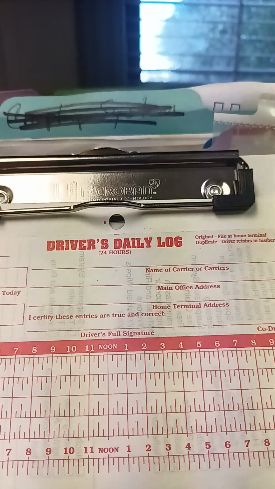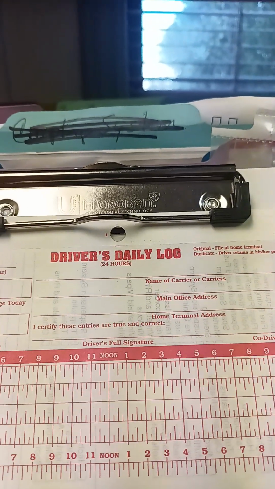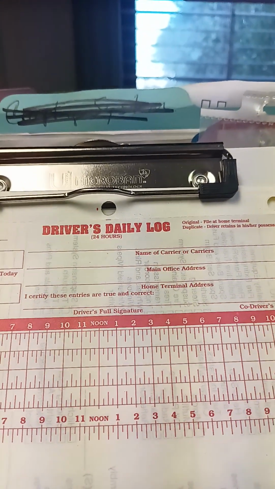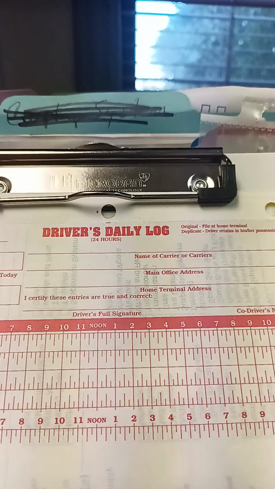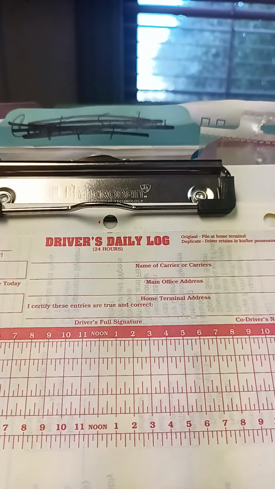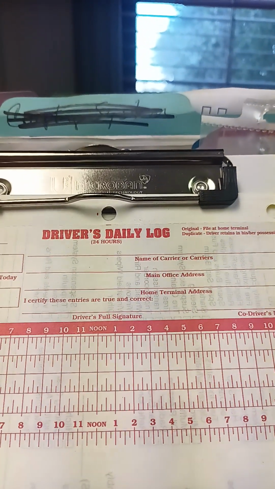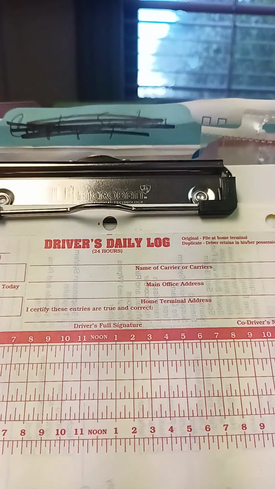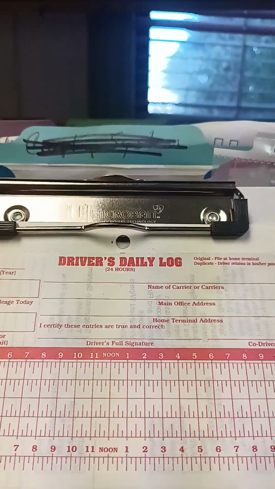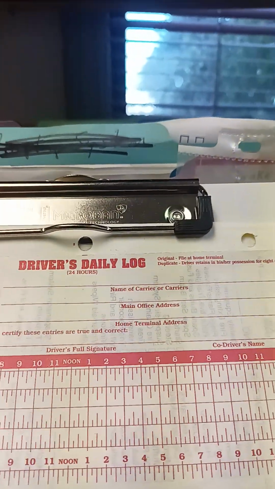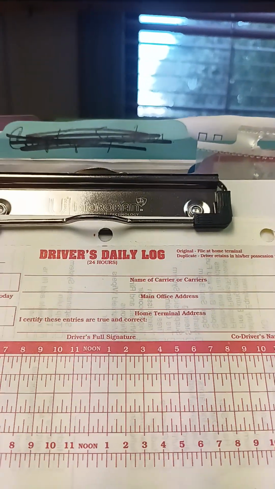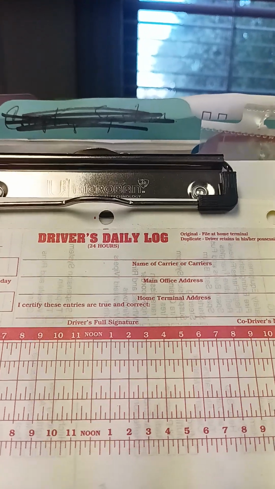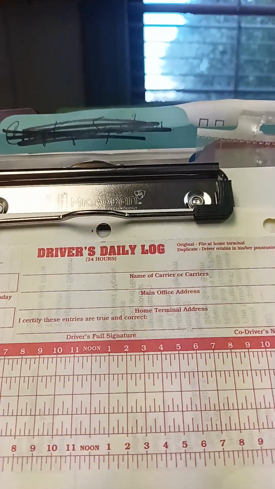Over here where it says name of carrier, you'll put the name of whoever you're working for. Your main office address, that'd be your home terminal. And then where it says home terminal address, you're going to put the terminal that you're booked out of. Say if you're in Atlanta, Georgia, you'd write that terminal address right there, even if your main terminal's in Alabama.